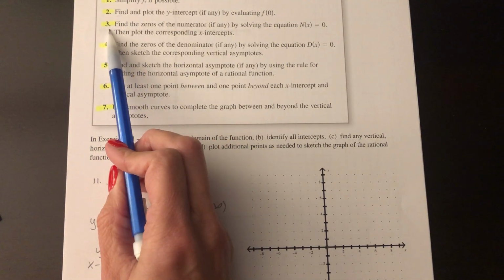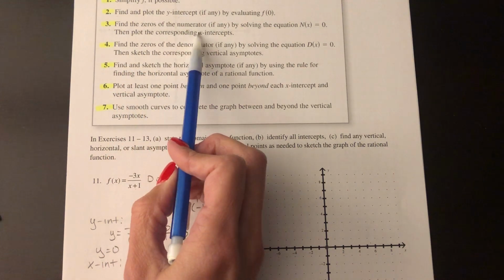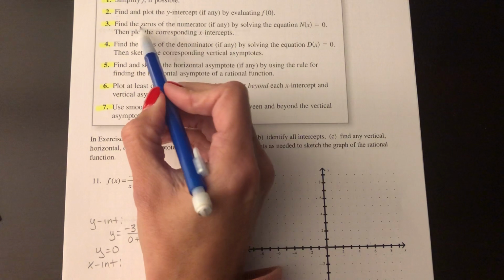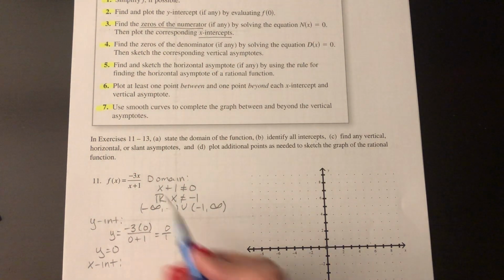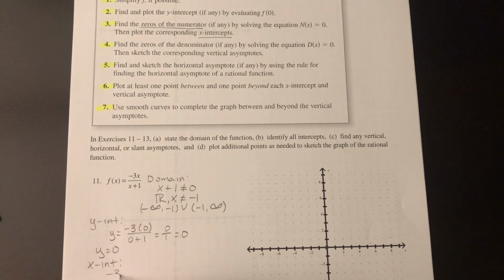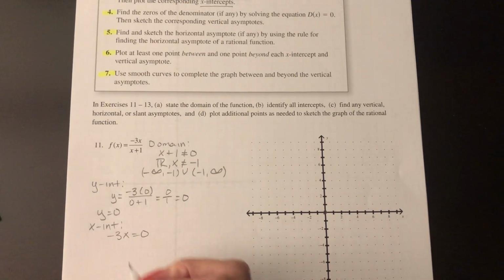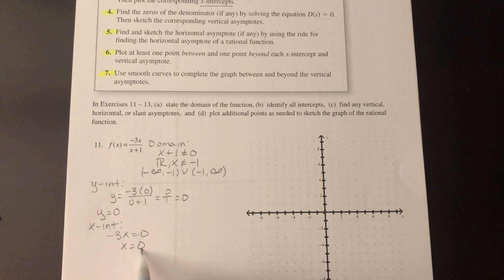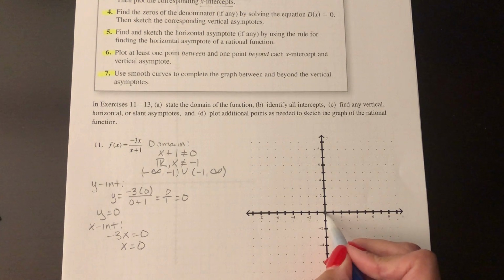Okay, now we can go ahead and find our x-intercept. So that's right here, step 3. Find the zeros of the numerator. Those are your x-intercepts. So the zeros of the numerator are your x-intercepts. So our numerator is -3x. I'm going to set that equal to 0 and solve for x. So x equals 0 is our x-intercept, and that's already plotted right here.